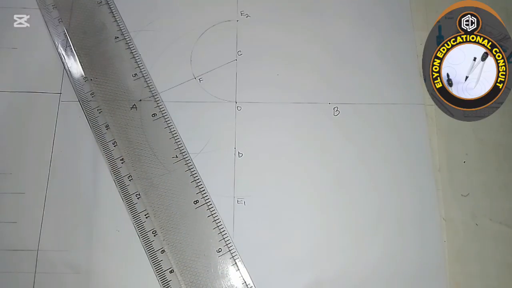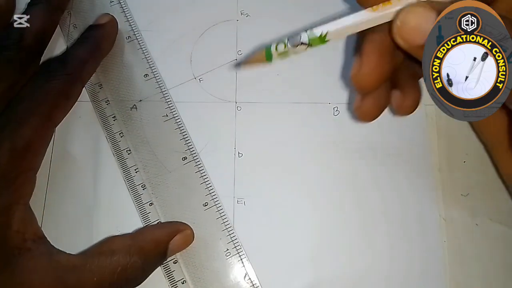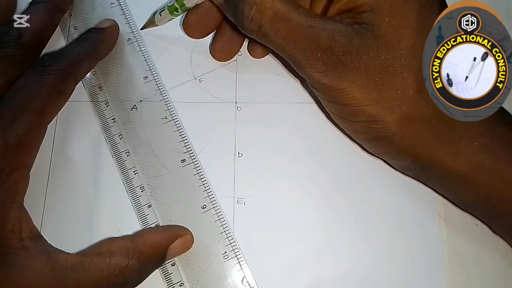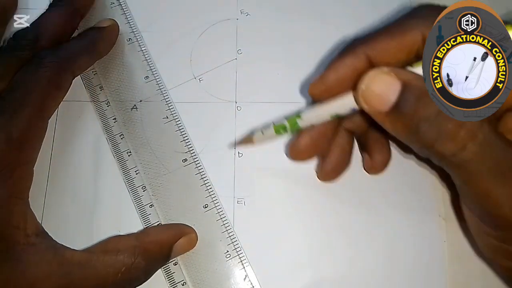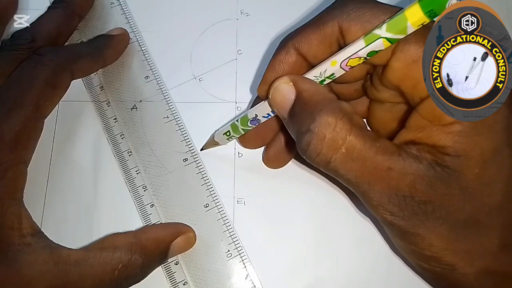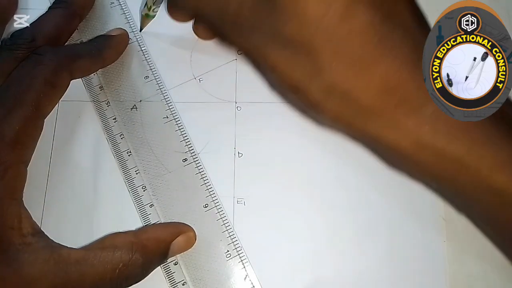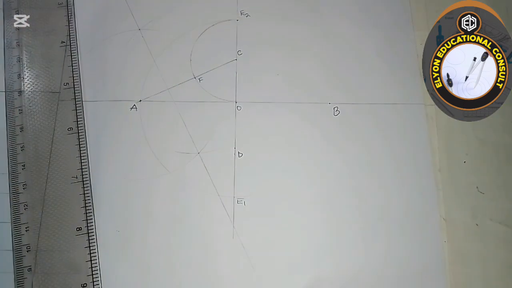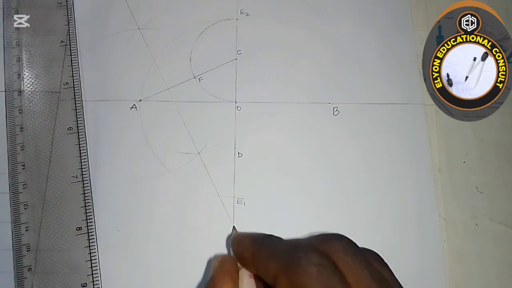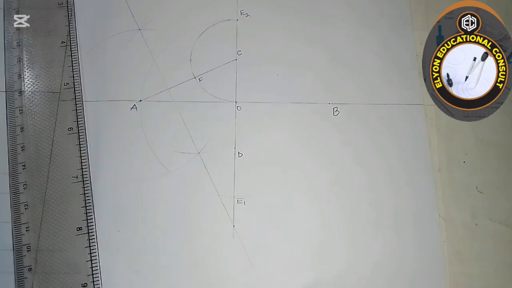I'm going to join that together now. I will join that, extending it to cut the line, the extension of the minor axis. So this is what I mean. This is my point, the 2 points. So I will draw like this. We can see where it is cutting this extension of the minor axis, this line coming from the minor axis.